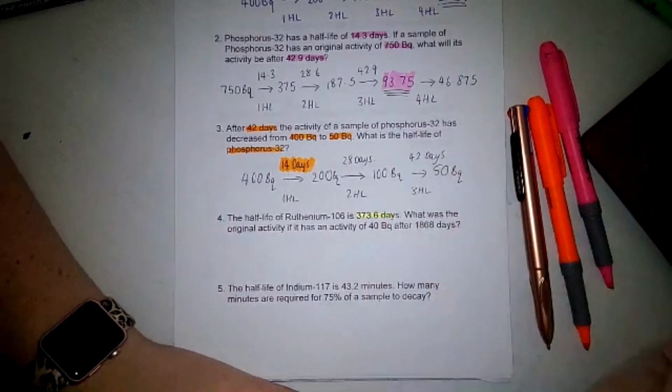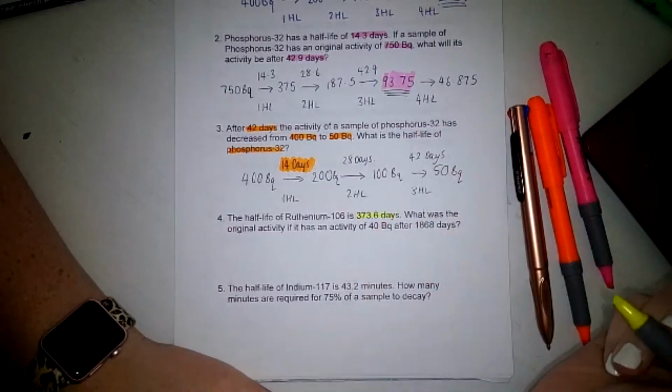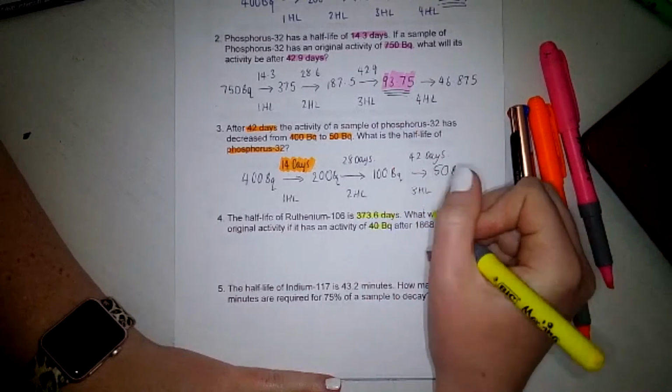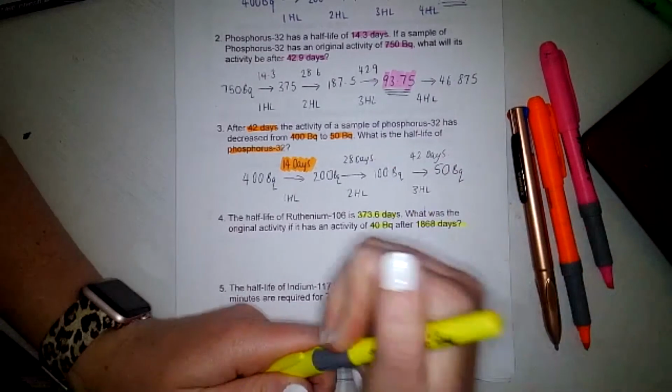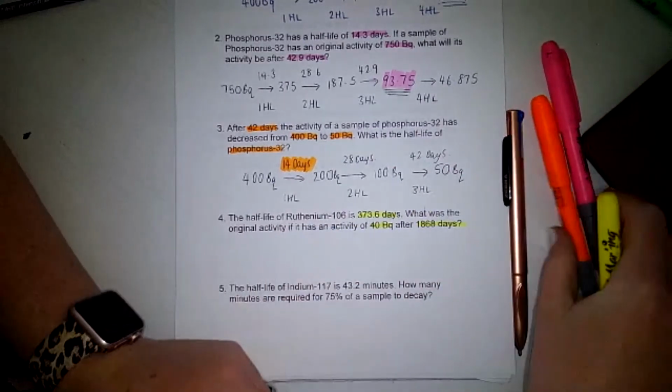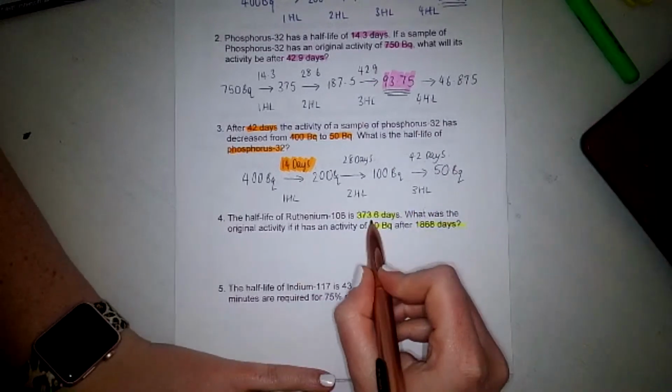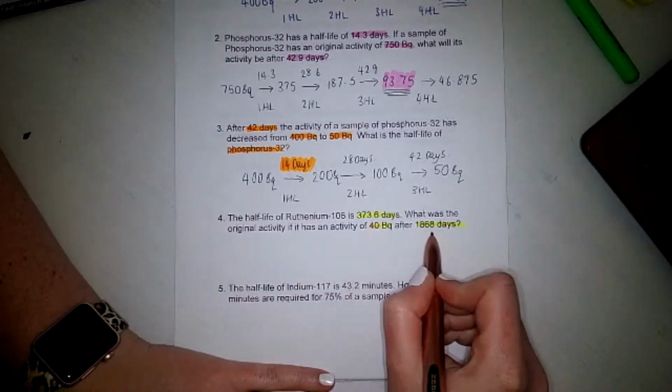Right. So the half-life of ruthenium-106 is 373.6 days. How about that? What was the original activity if it has an activity of 40 becquerels after 1,868 days? Okay, so this is 1 half-life, so we need to work out how many half-lives this is.